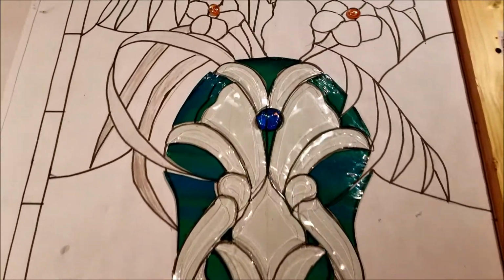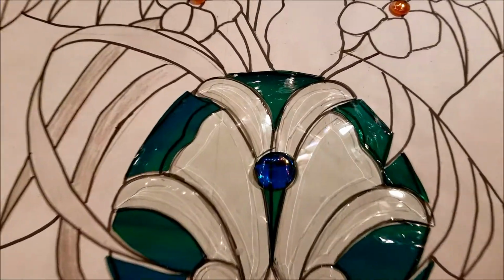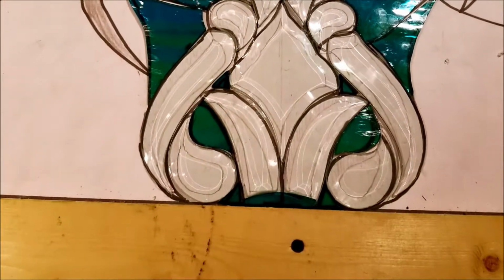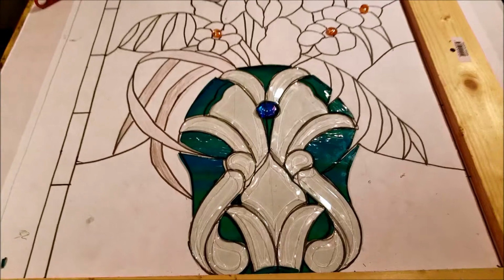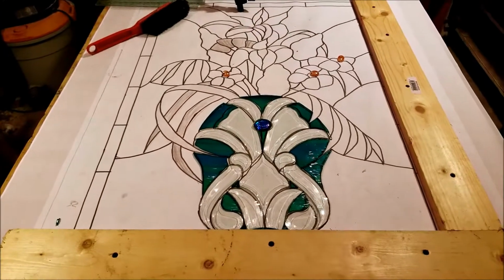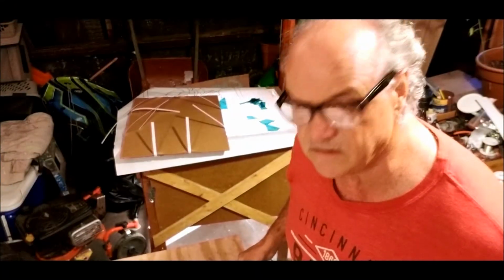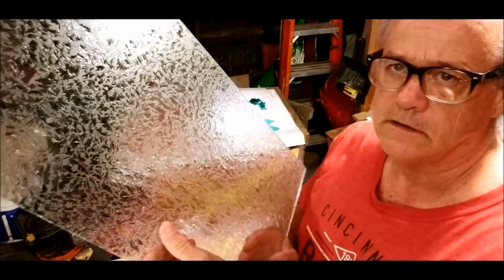All right, so there is the flower pot roughed out. And then we'll go ahead and start putting the background in. I'm going to work my way from the bottom up. And what we're going to use for that, in keeping with this Victorian style window, is something called glue chip. You can see that. All it is, on this side, is smooth, like a regular piece of double strength glass.